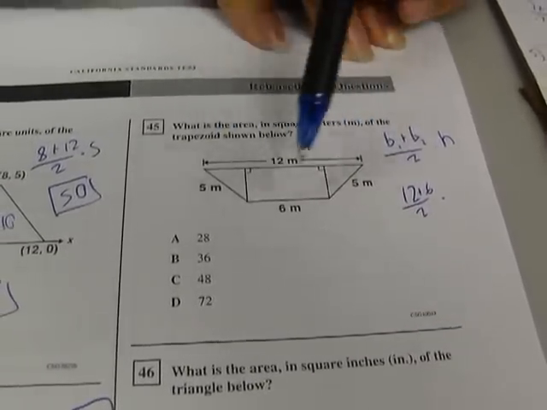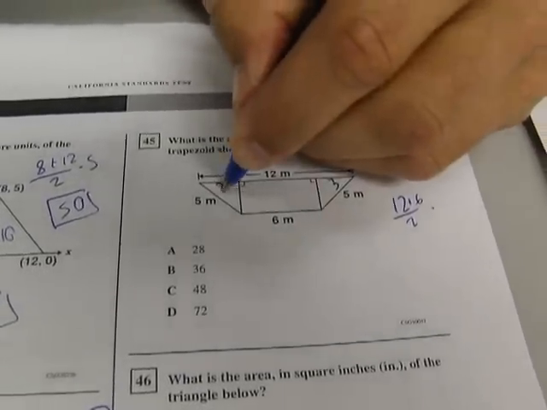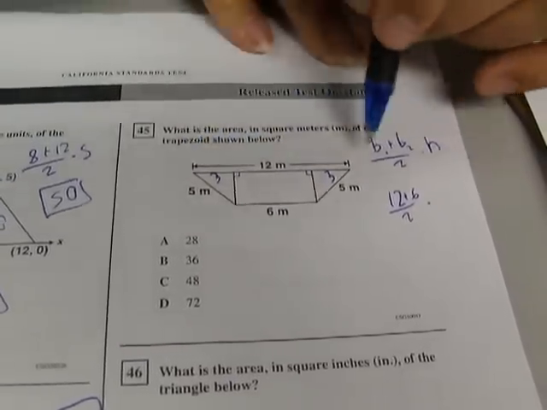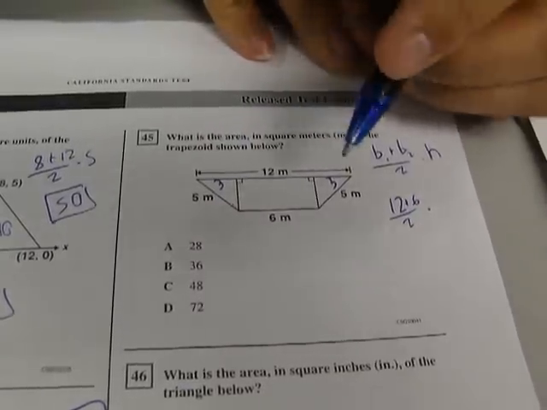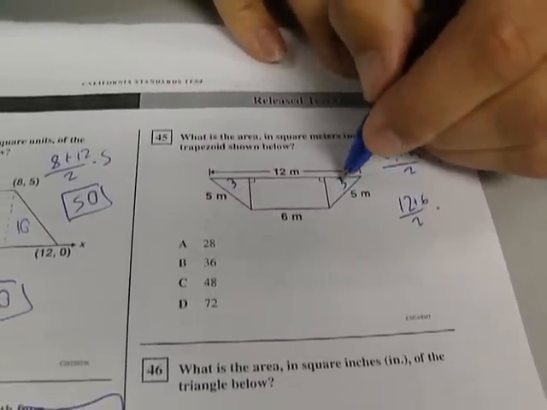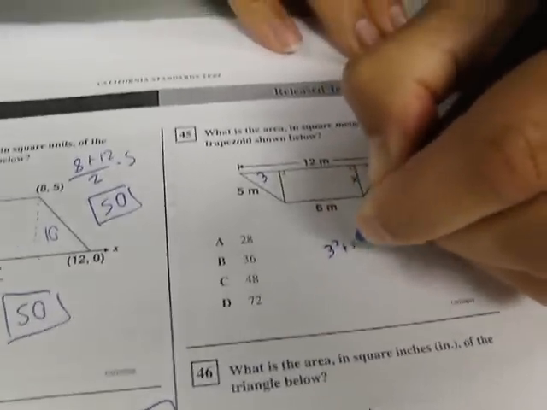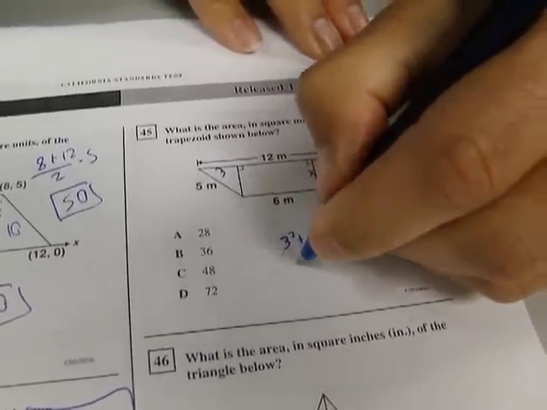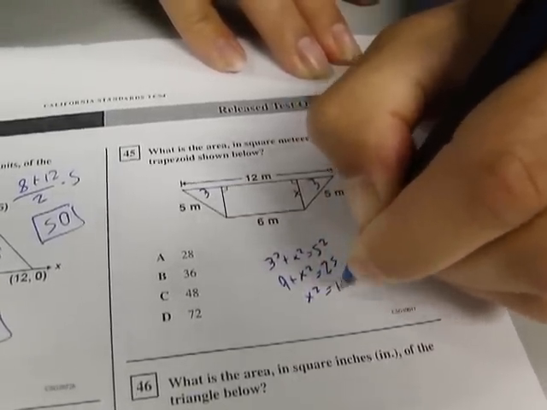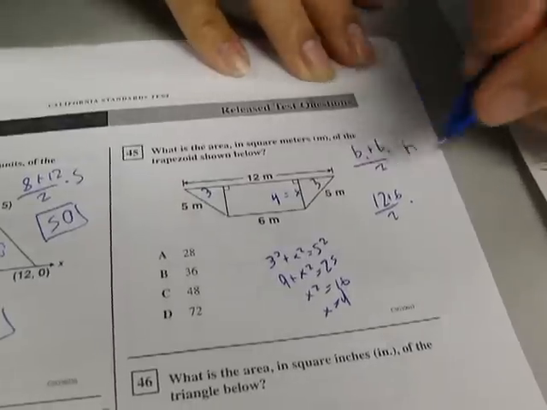But think about this. If this is 12 and this is 6, then this one is 6 longer. That means that this little piece is 3 and this little piece is 3. Does everybody get that? 3 plus 6 plus 3 equals 12. So if these are both 3, then we can use that to find this distance. Because after all, this is a right triangle. So 3 squared plus x squared equals 5 squared. Therefore 9 plus x squared equals 25. Therefore x squared equals 16. Therefore x equals 4. So we know now that the height is 4.